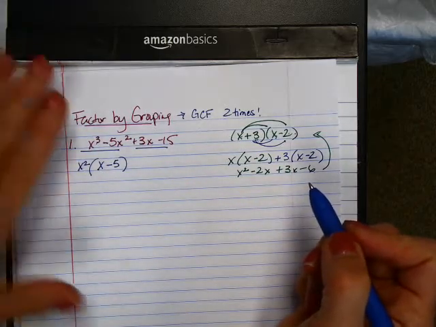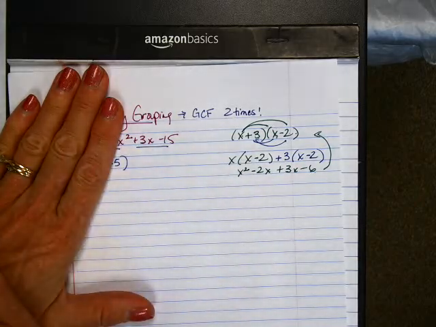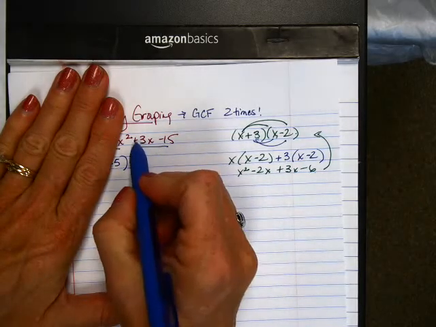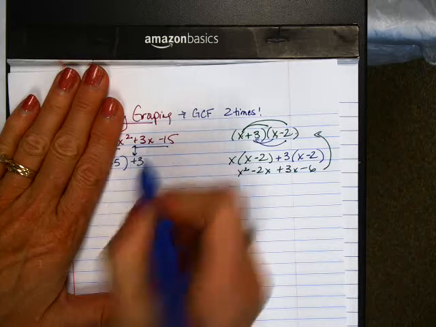Done with that side. Okay, now we're going to look at this side. What do these have in common? Well, they both have a 3. Now, because this is a positive 3 in front, we're going to pull out a positive. We always make sure these signs match.